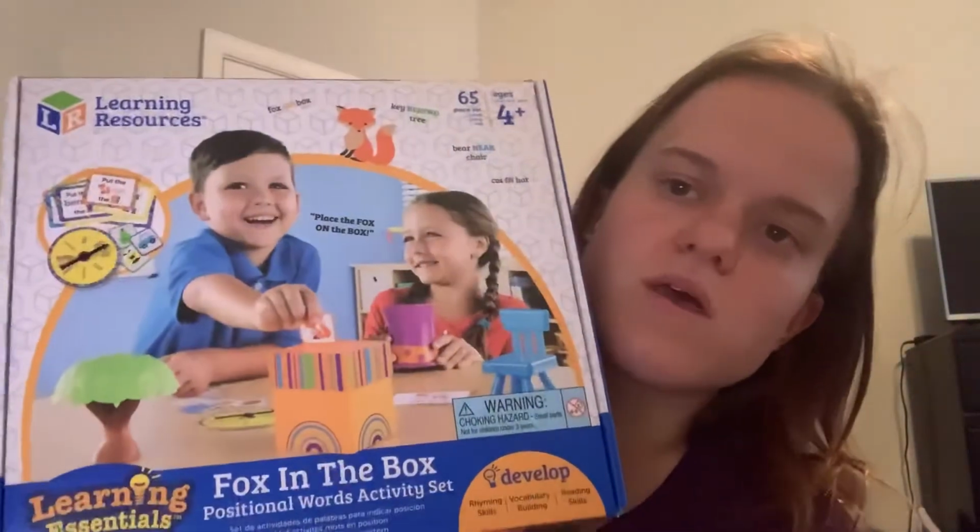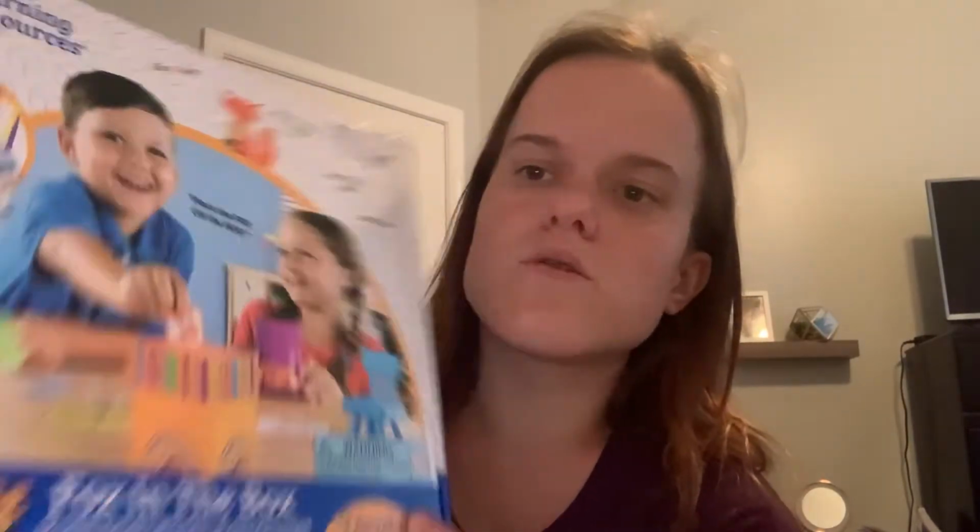Alright, so with protocol number 5, A will follow 1 to 2 step directions given minimal cues with 90% accuracy. So with this one, I would most likely use this game. It would be learning resources from Learning Essentials, Fox in the Box. I got them off of Amazon. It's mostly good for prepositions, and it can be good for following directions too because it has a lot of toys and items in it.